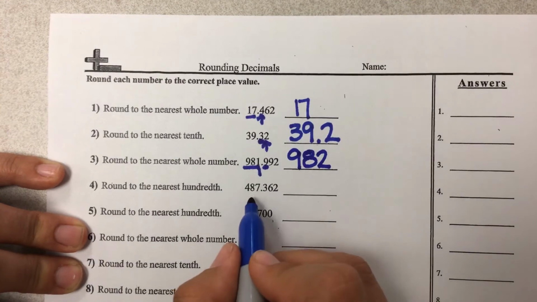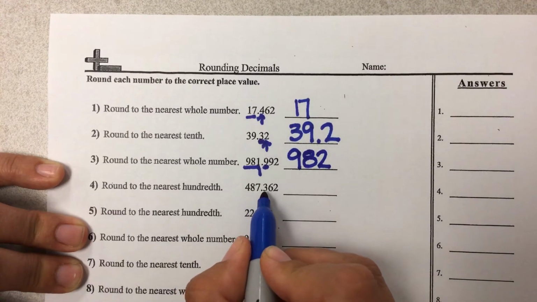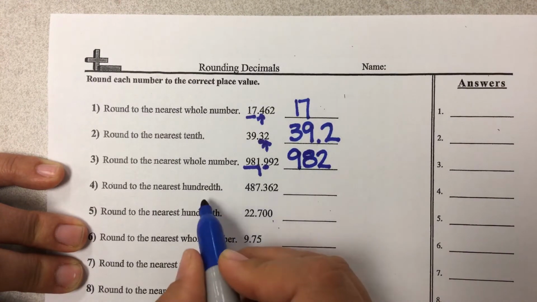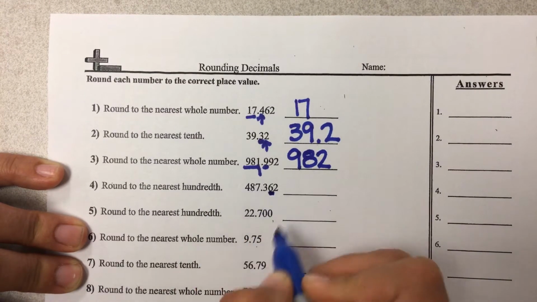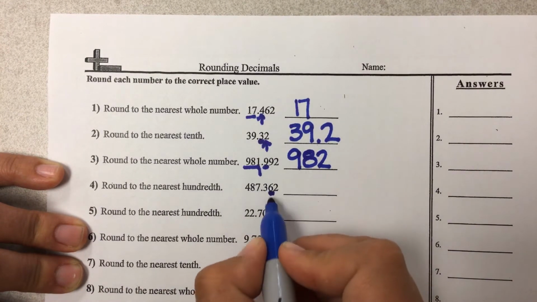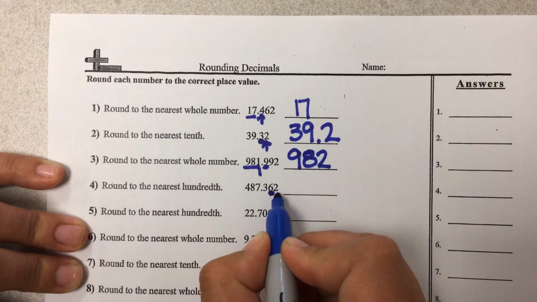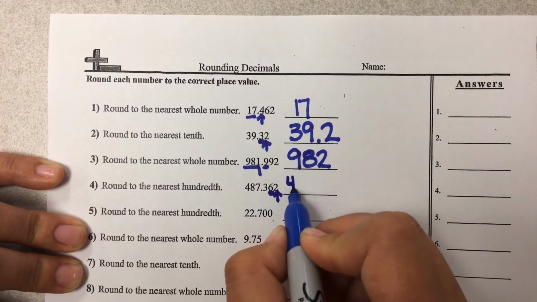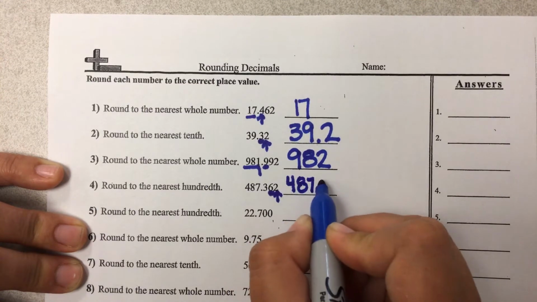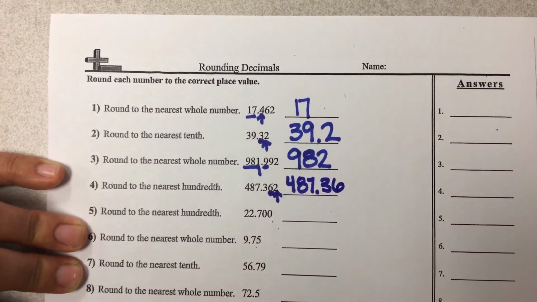So I'm going to round this number, 487 and 32 thousandths. I'm going to round it to the hundredths column. Here is my 3 in my hundredths column. And I'm going to look at that 2, and it's going to tell me to round down or stay the same. So I have 487 and 32 hundredths.